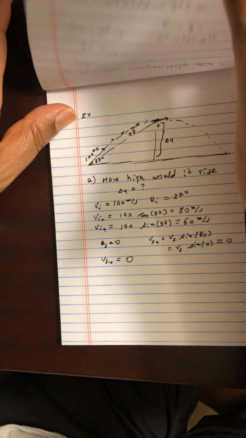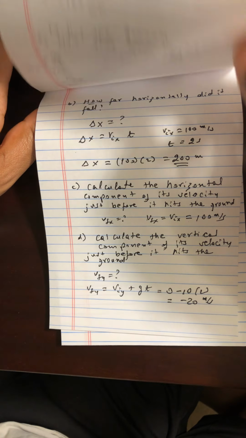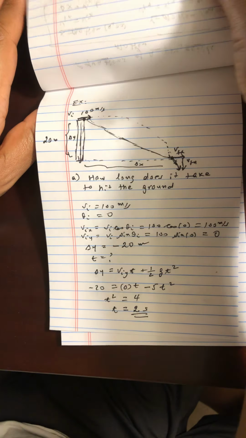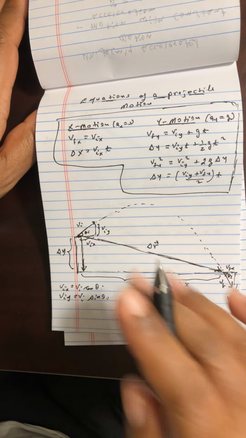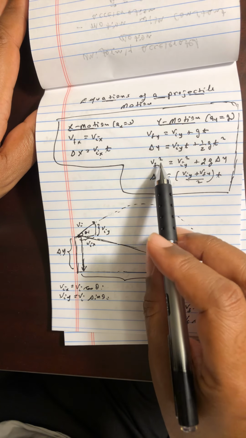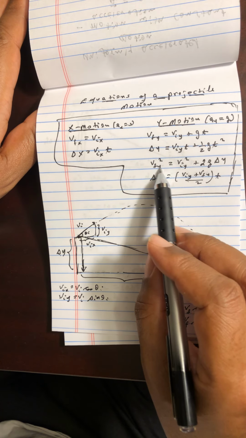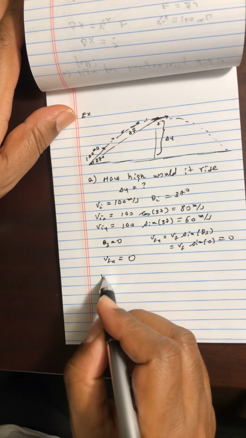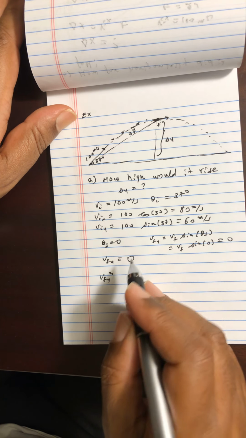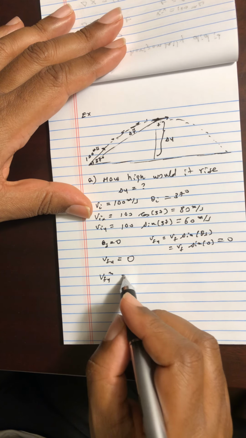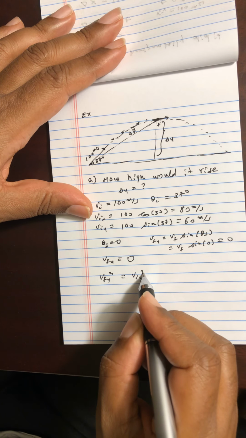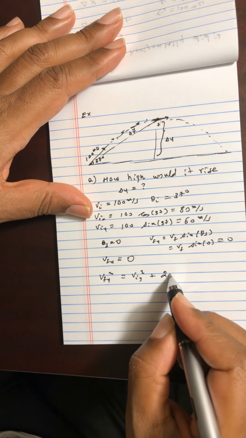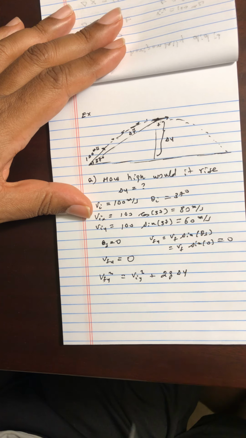And now let's look at our formulas. You see, if you look at this equation, I know this one, Vfy is 0, I have this one, so I calculate delta y from this equation. Okay, so we have Vfy squared equals Viy squared plus 2g delta y.